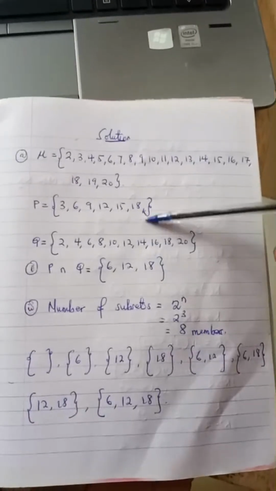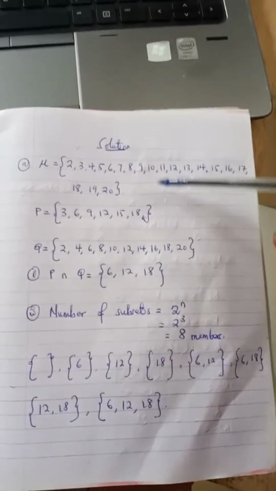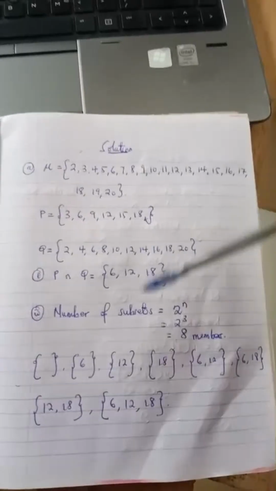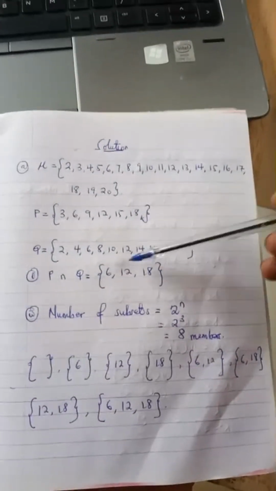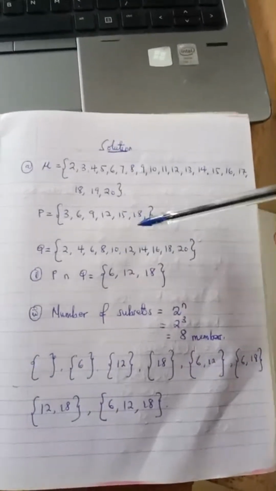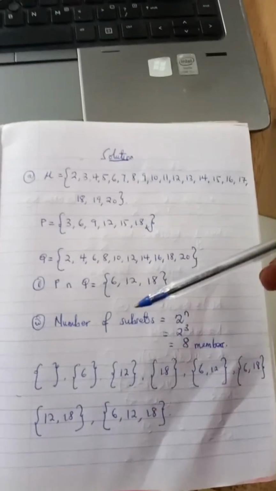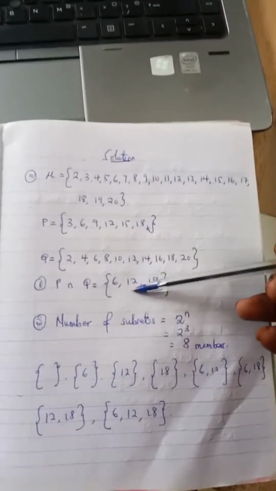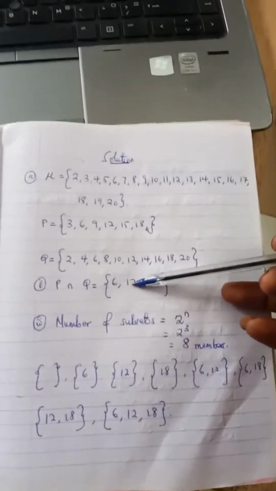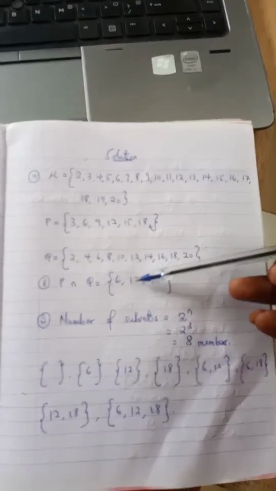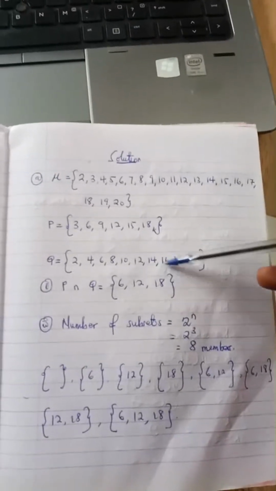But you see, all this was hidden. So the learner should be able to list all this in order to find P intersection Q. The learner is supposed to list the possible sets that can be derived from P intersection Q, and the number of subsets that can be derived from P intersection Q.